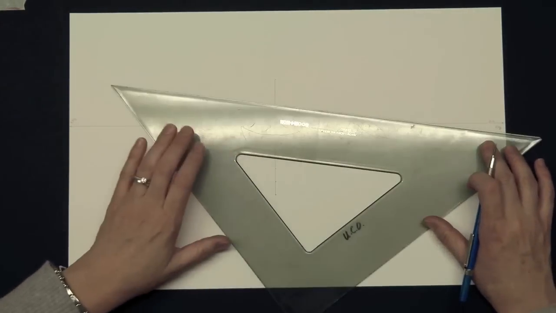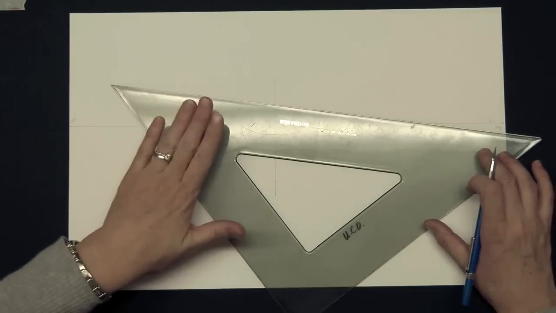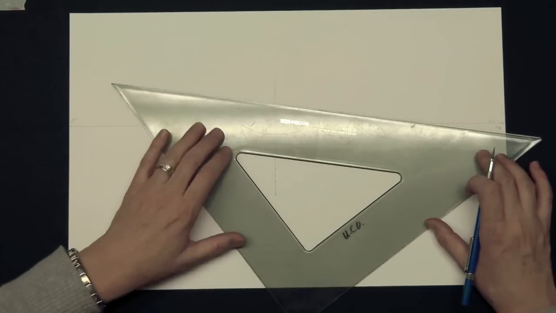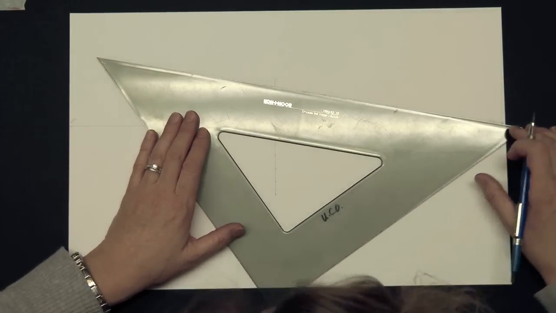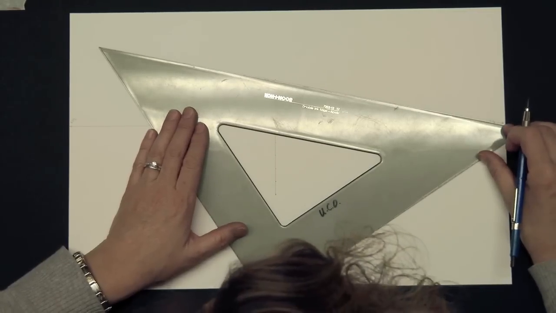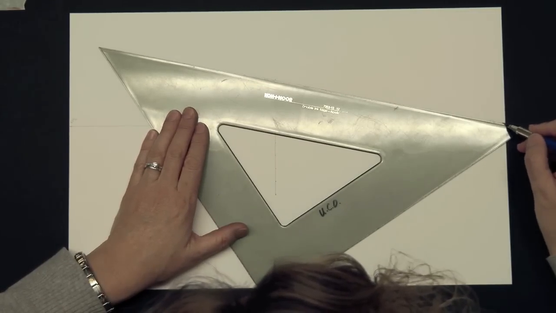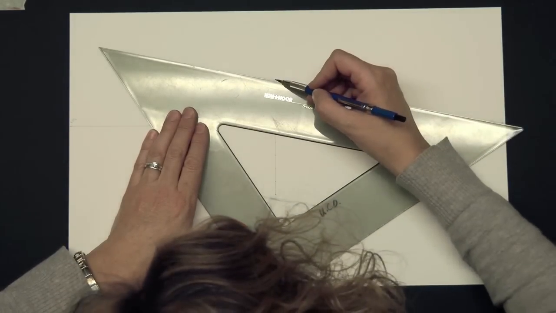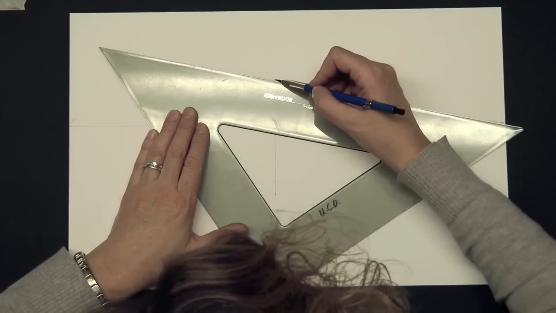And from those points, then we're going to start to construct the lines that represent where the wall and the ceiling meet and the wall and the floor. So from my vanishing point right, I'm going to line up a straight edge with the vanishing point and the top of my back corner line.